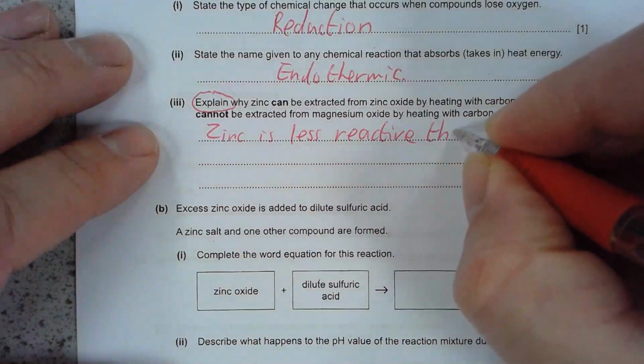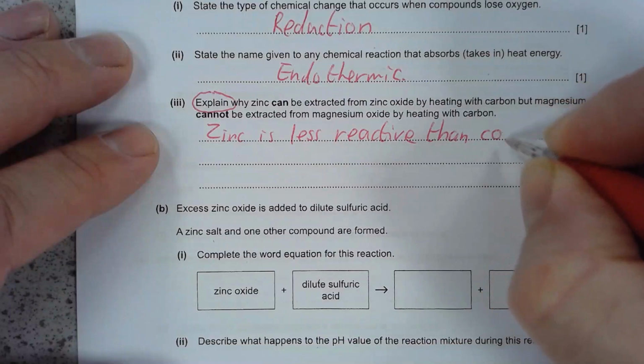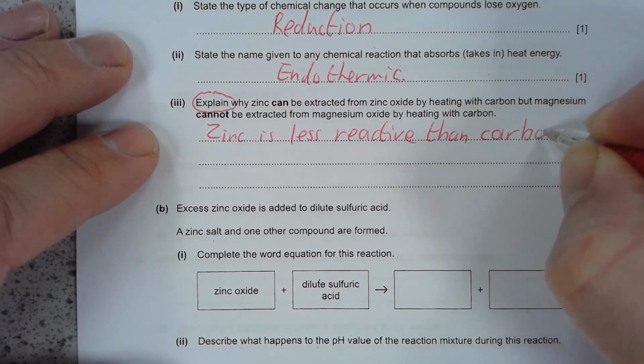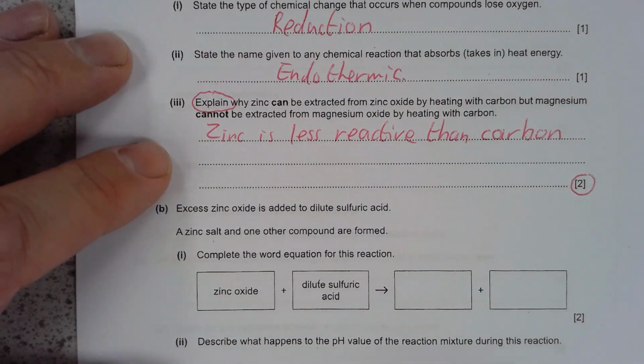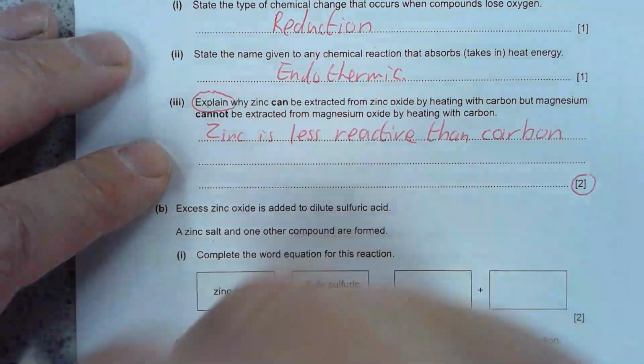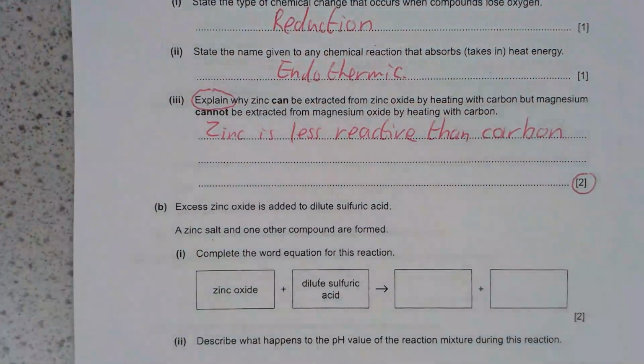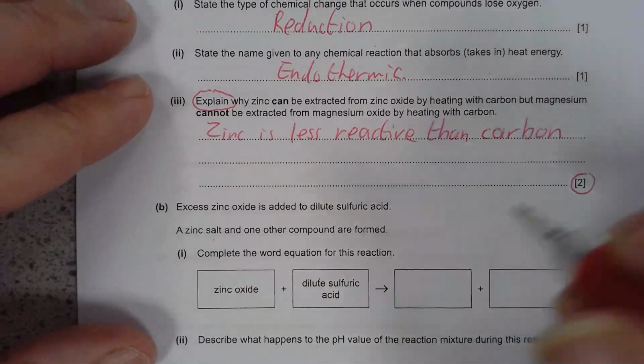So we actually state it. We be very precise in our answer. Less reactive than carbon. Okay? And so what does that allow to take place? What's the reaction where we take an atom from a compound and swap it for an atom that's not in a compound? We call it, begins with D. Thank you. Wow. Okay, lots of answers coming back here. It's less reactive than carbon.